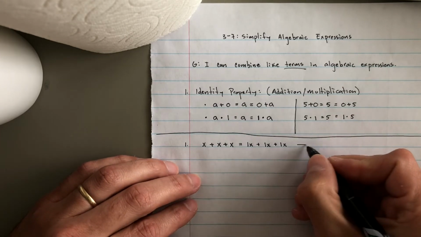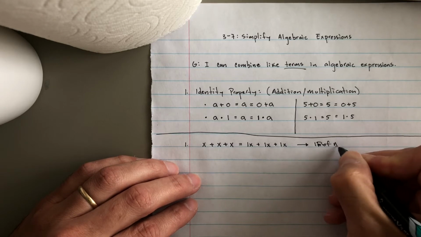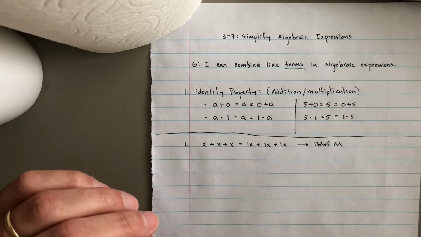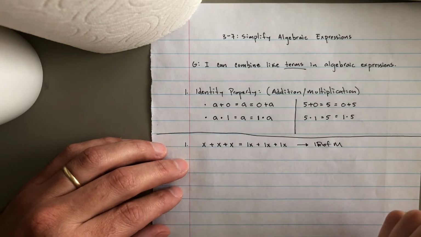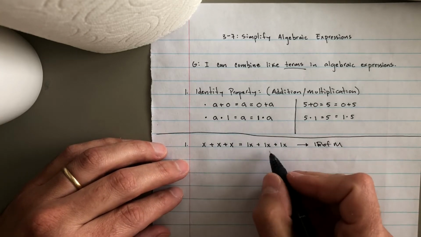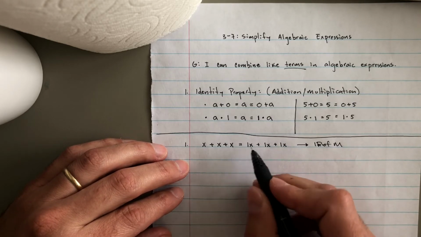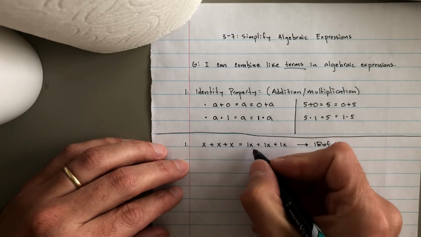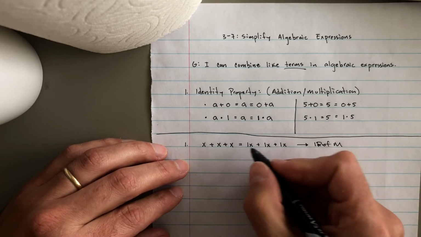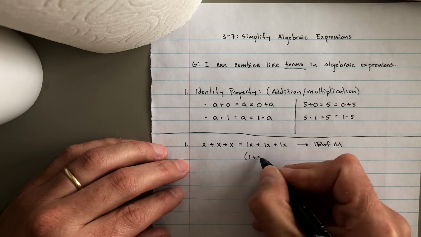So this is using the identity property. I'm just going to put IP of m, identity property of multiplication. Now I'm going to use the distributive property and figure out what factor all three of these have. 1, 1, and 1. Well, they have 1 in common, right? So I'm going to take out this 1 from here, here, and here and add them all together.